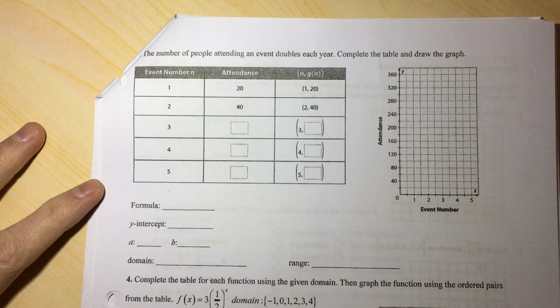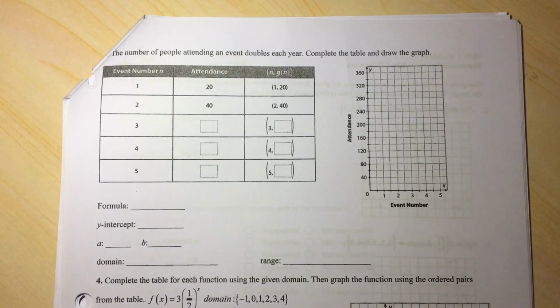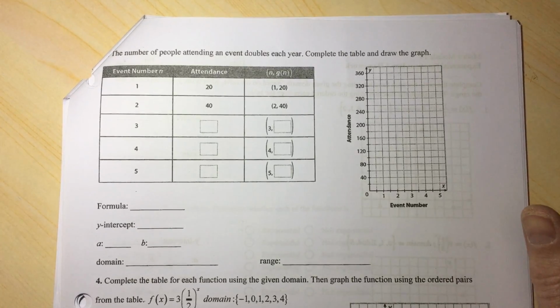Okay, so today we're going to be talking about exponential growth and decay. Growth meaning it's getting larger each time, and decay would mean that your final output is getting smaller each time by a factor. So we're just going to jump in and see what we get.